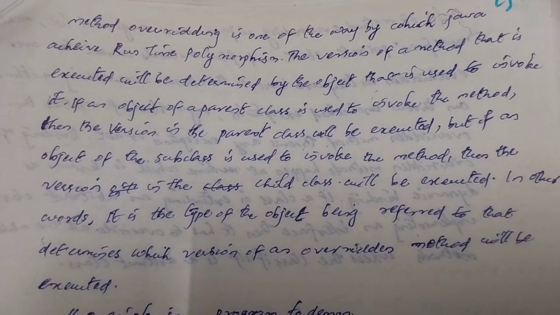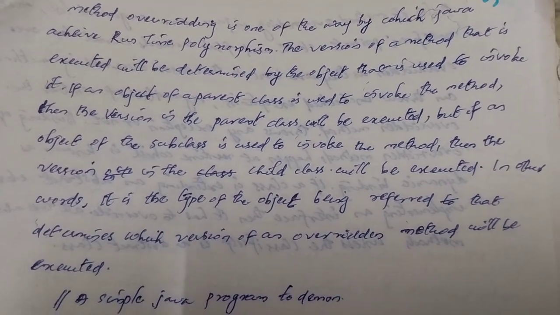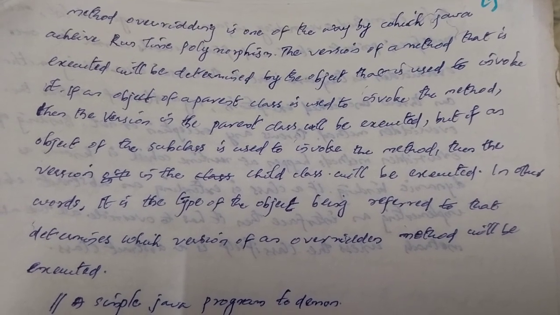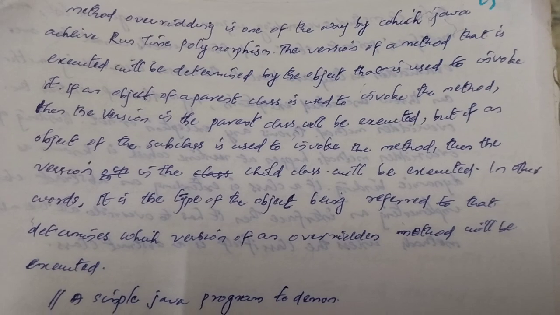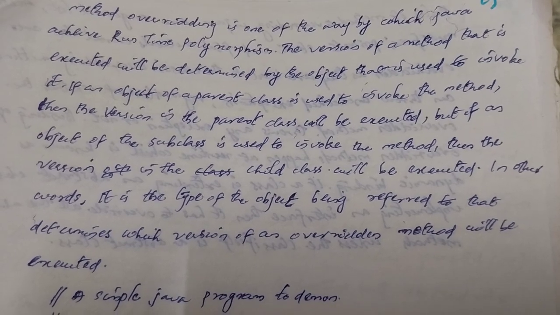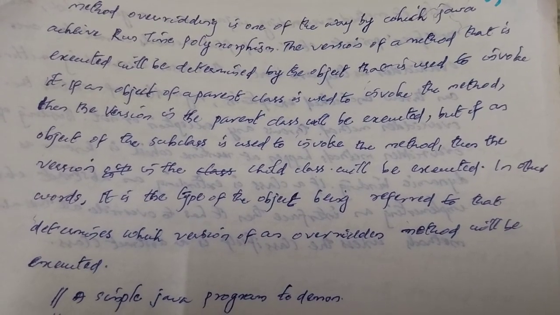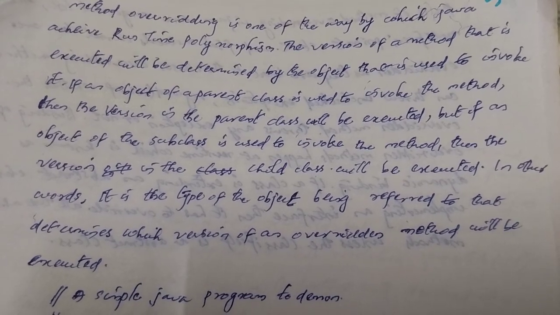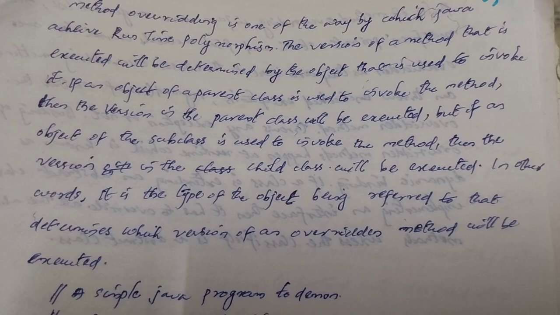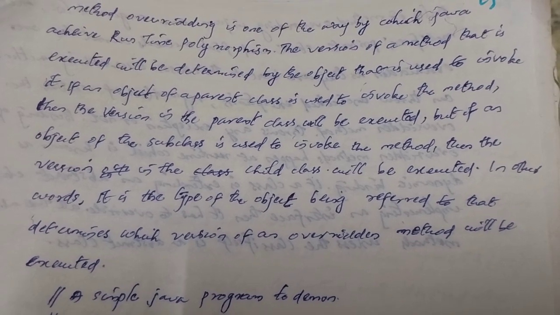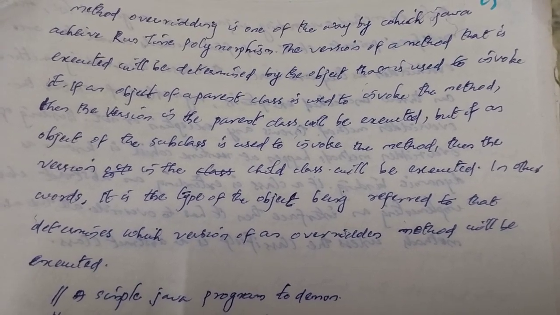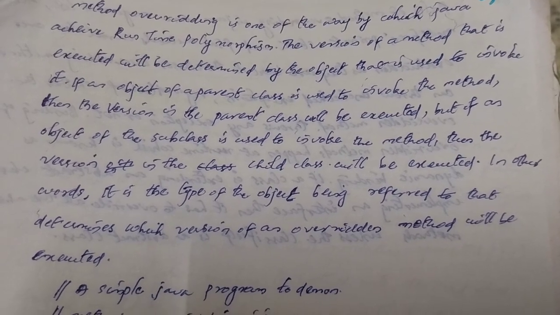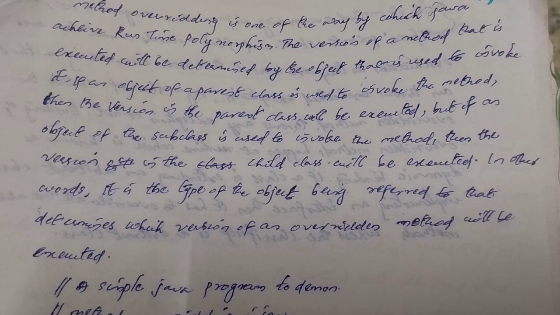Method overriding is one of the ways by which Java achieves runtime polymorphism. The version of a method that is executed will be determined by the object that is used to invoke it. If an object of a parent class is used to invoke the method, then the version in the parent class will be executed, but if an object of the subclass is used to invoke the method, then the version in the child class will be executed.